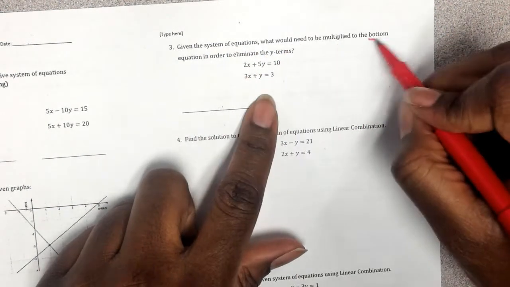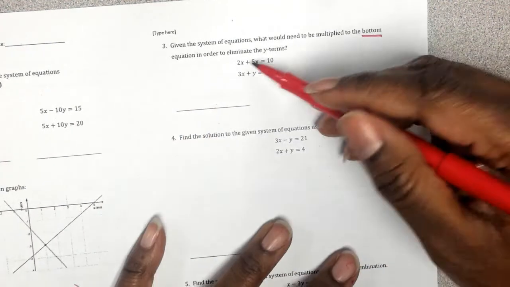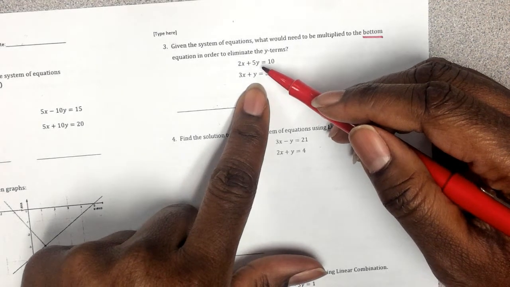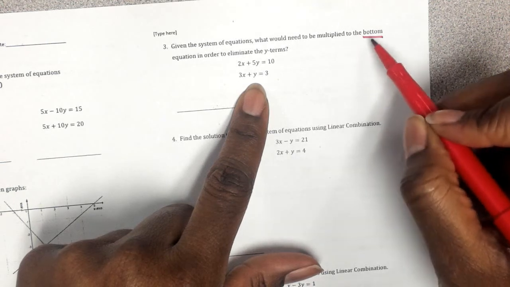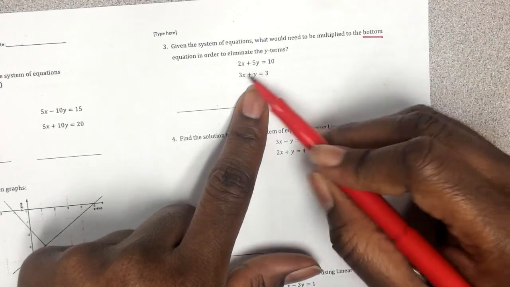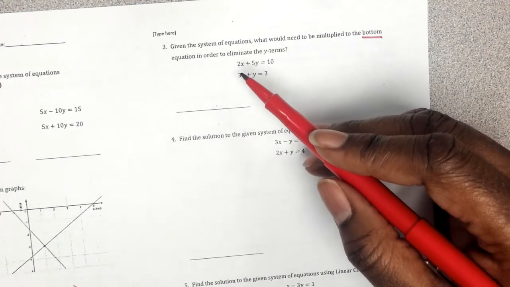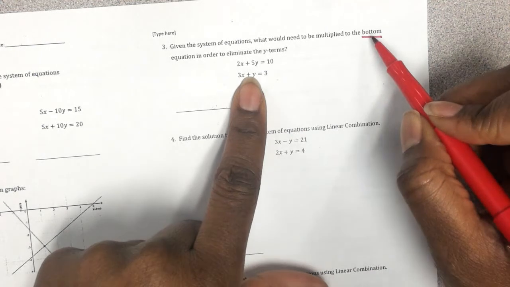All right, number 3, it says, given the system of equations, what would need to be multiplied to the bottom equation in order to eliminate the y? Now, sometimes for these type of problems, there are 2 different ways you can do it. But you have to listen to what they're saying, because they're asking you, what do you need to multiply the bottom equation by? I don't care if you think it's easier to just multiply the top by this. I don't care. Because the answer is going to be, what do you need to multiply the bottom equation by?